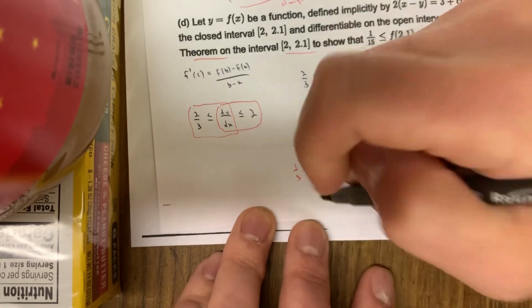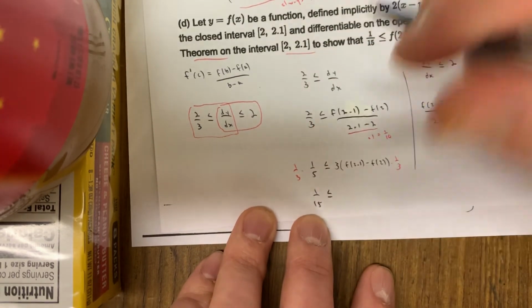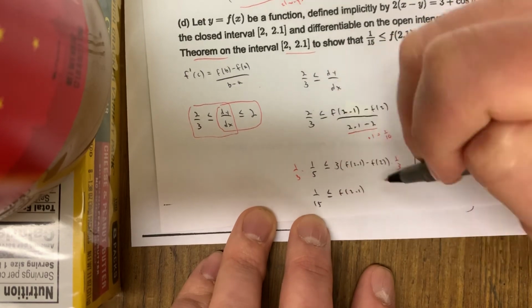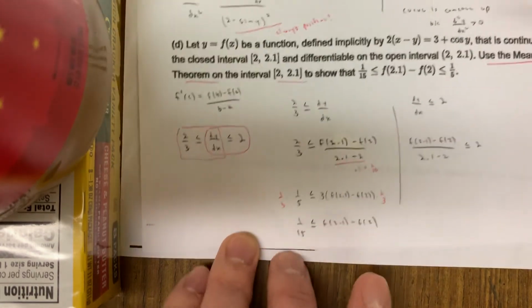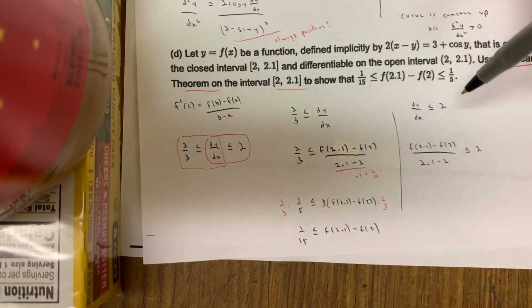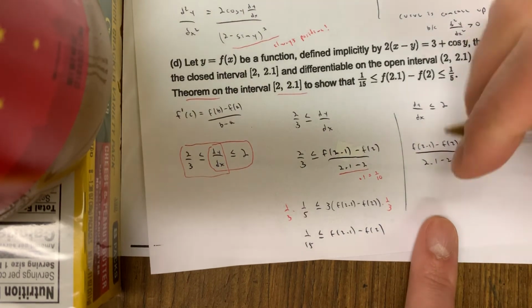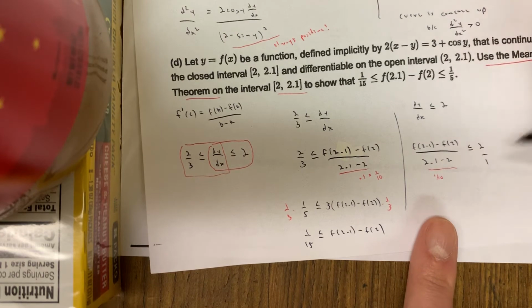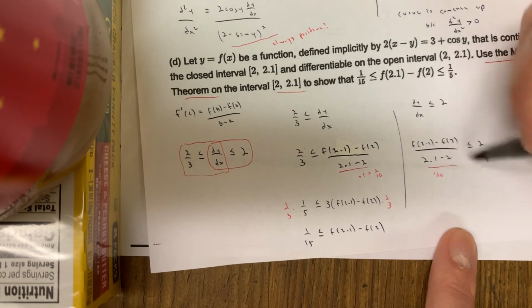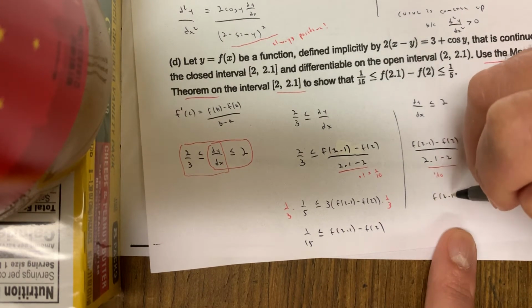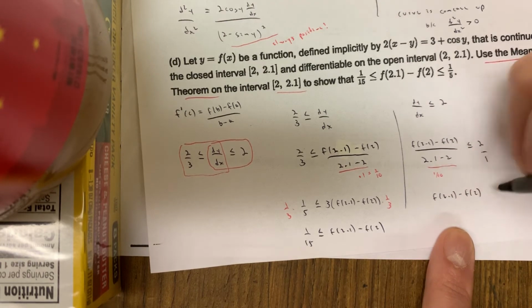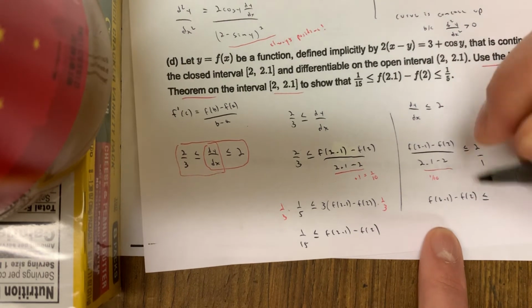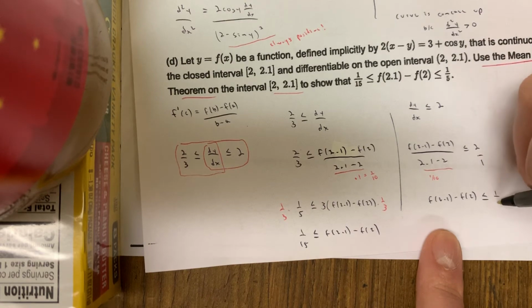Now you get 1/15, which should look familiar, less than or equal to f of 2.1 minus f of 2. And that's actually the first piece over here. Over here, once again, this is 1/10. If you cross multiply here, we'll do this one first. f of 2.1 minus f of 2 times 1 is just f of 2.1 minus f of 2, less than or equal to 2 times 1/10, which is equal to 1/5.